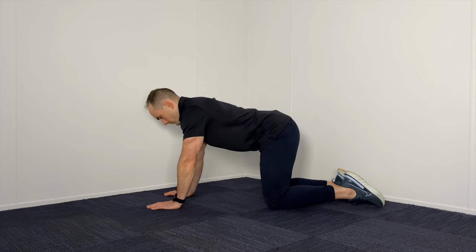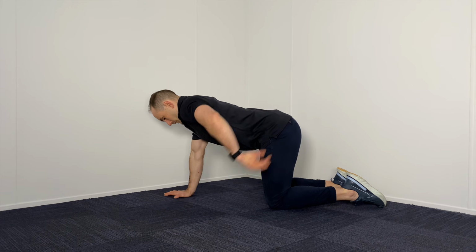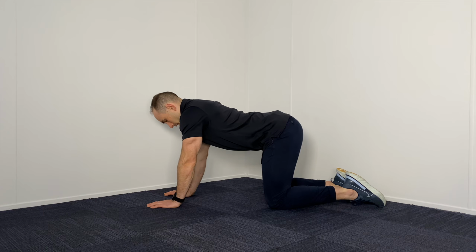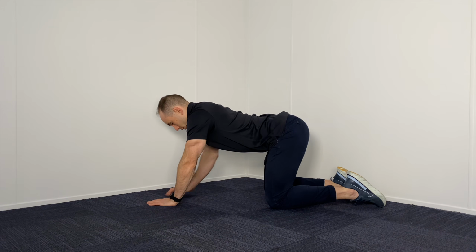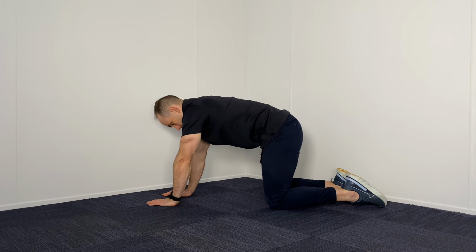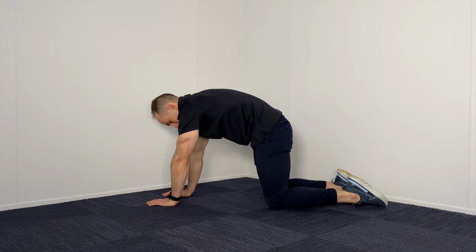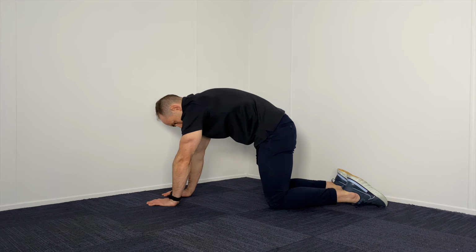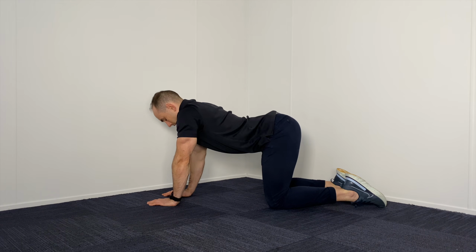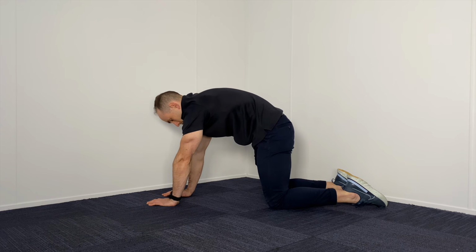Get onto all fours, and what you're going to do is let your belly button sink down towards the ground so the low back extends. And then you're going to contract your abdominals so that the low back flexes, and let it extend and flex again. So it's a nice easy stretch, and again you shouldn't feel any pain while doing it.